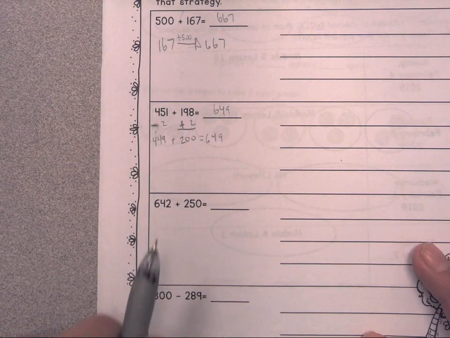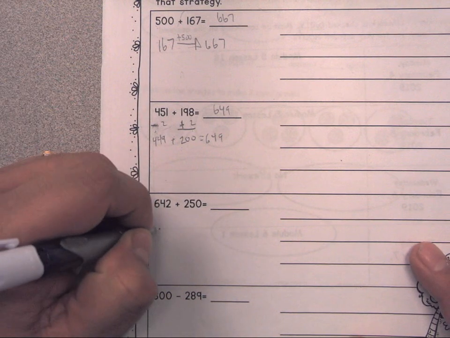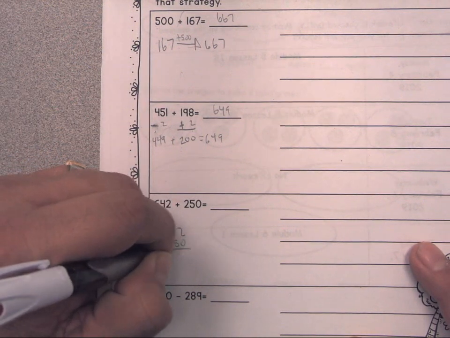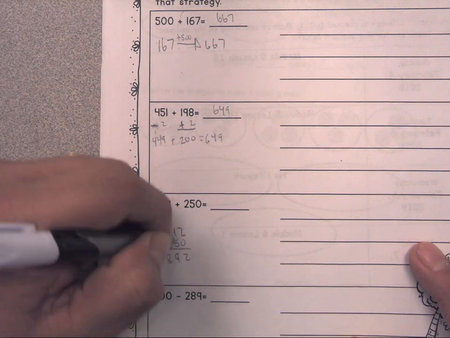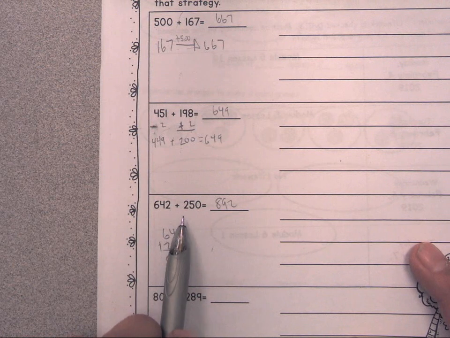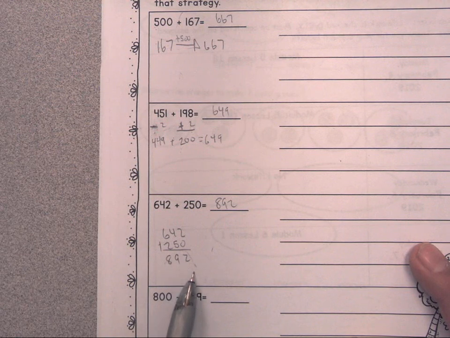And then for this one, I would just use a regular vertical form. So it's 250, 298, 892. Why did I use vertical form? I had to add, but I didn't have to regroup or unbundle and compose. I didn't have to do any of that, so it's just easy.